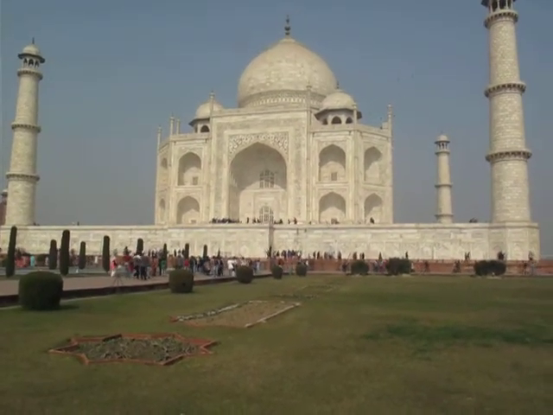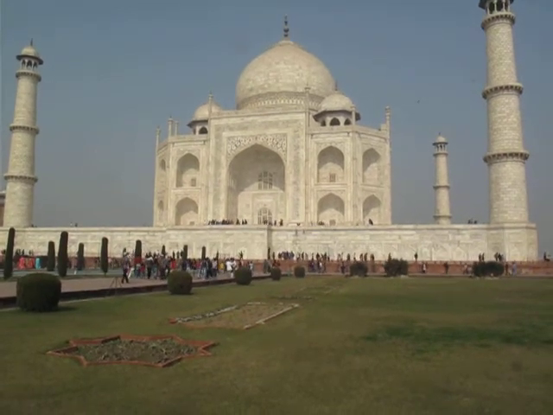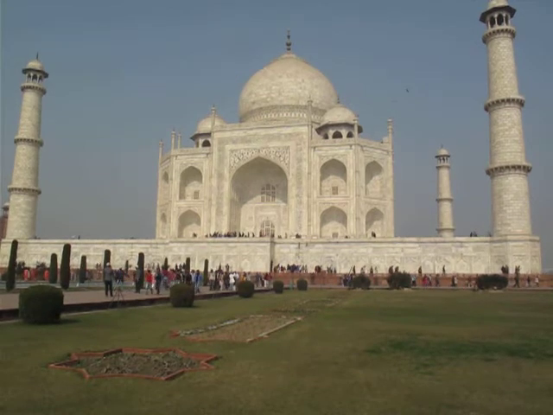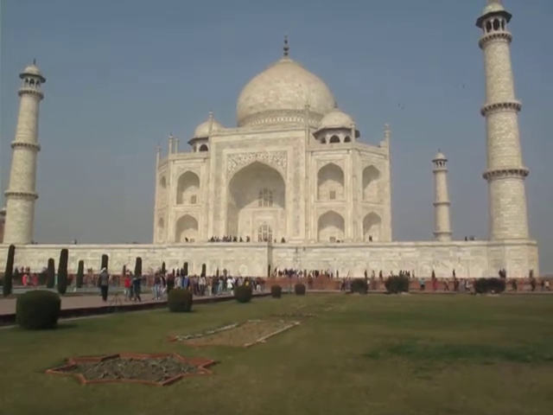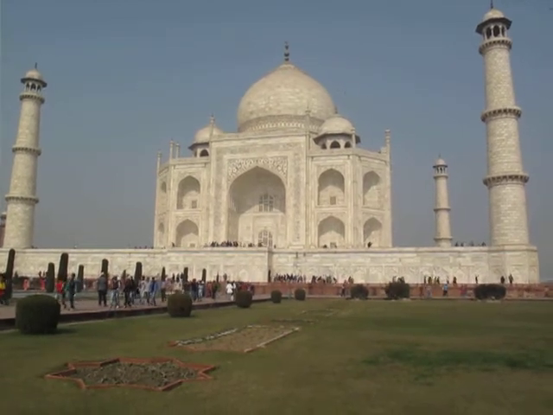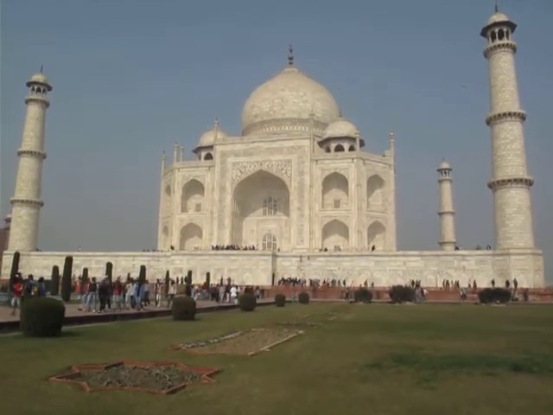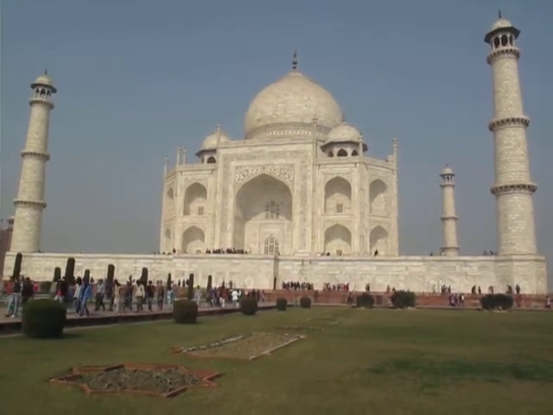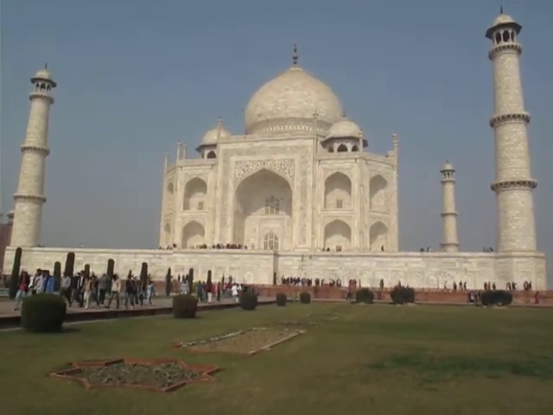It is appropriate that the Taj Mahal find as its architectural inspiration Central Asia, for the Mughals were a dynasty of Central Asian princes. They invaded the Indian subcontinent at the beginning of the 16th century from a base in Afghanistan.